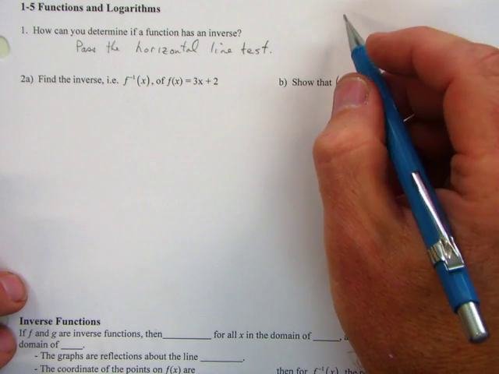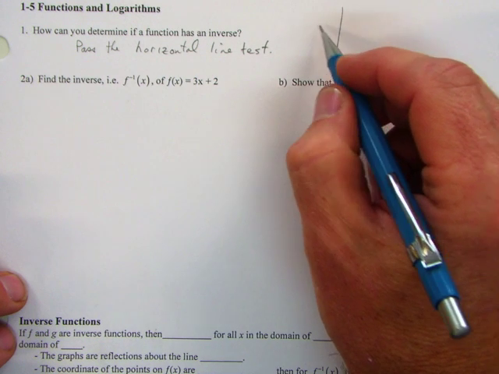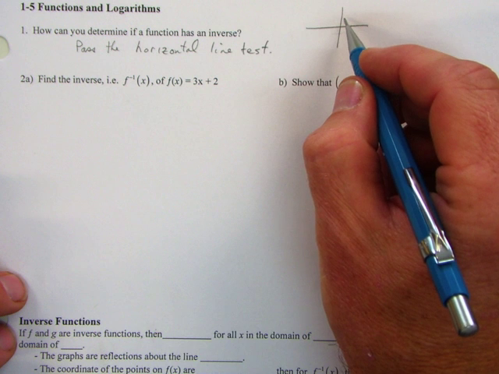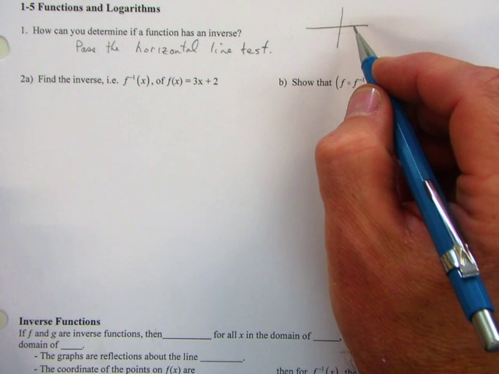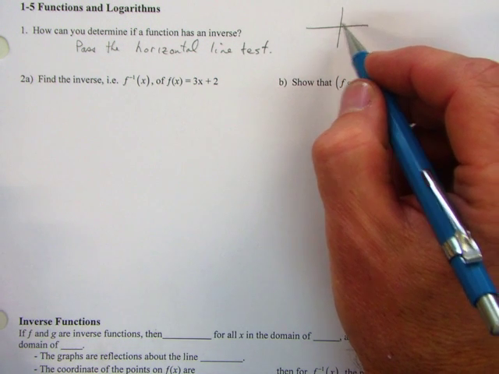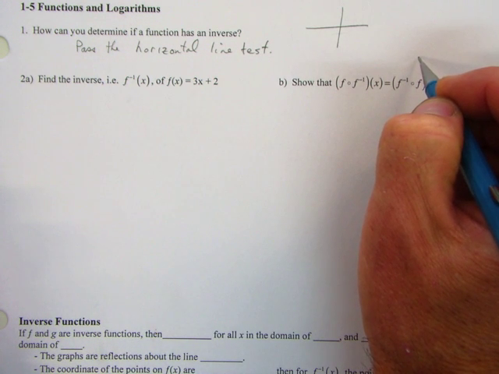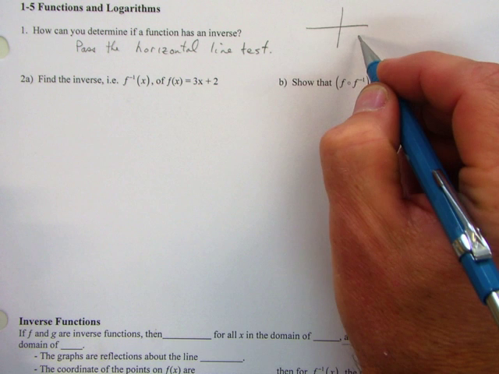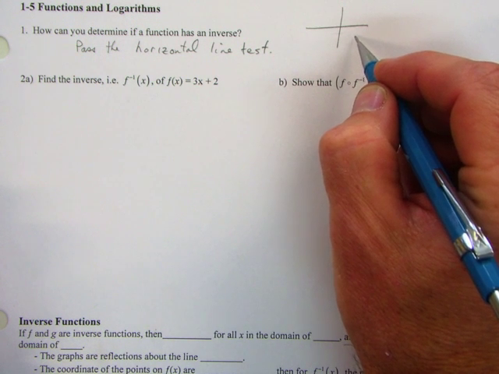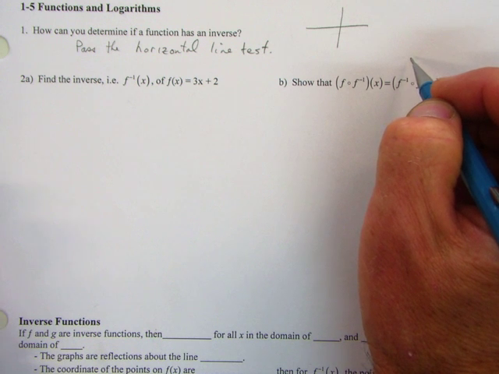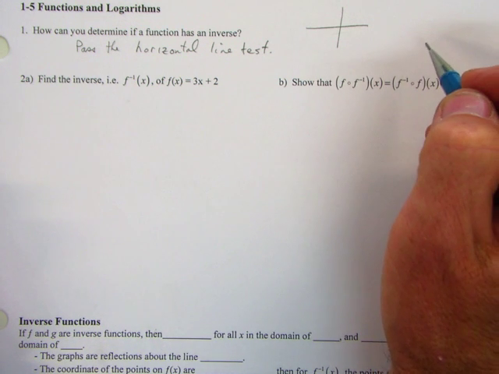If the function passes the horizontal line test, so any horizontal line coming across hits it one time, remember the inverse is found by switching the x and y, so that horizontal line becomes a vertical line for the inverse function. So if the regular function passes the horizontal, the inverse will pass the vertical, and therefore it will be a function.